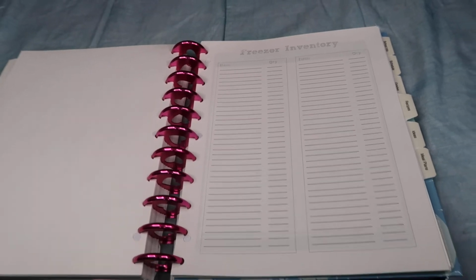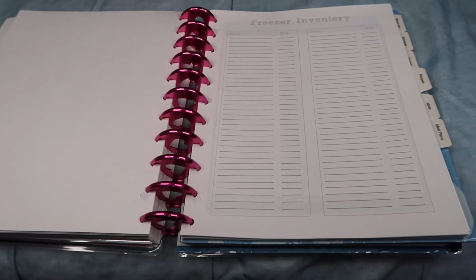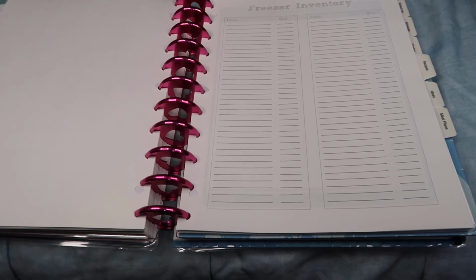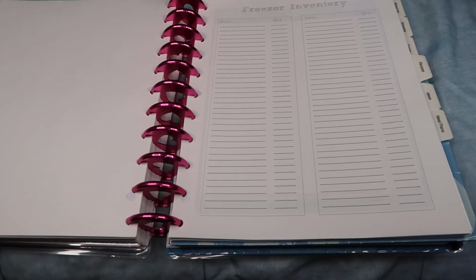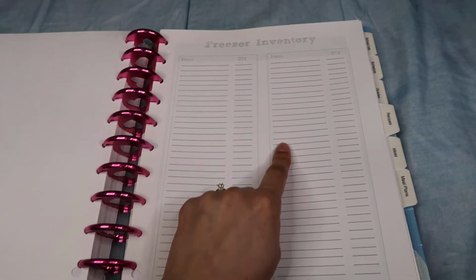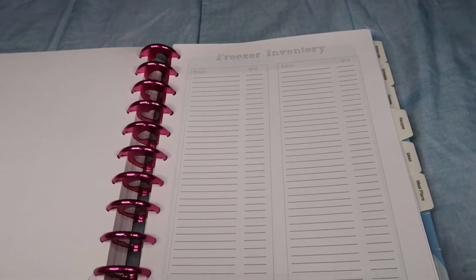This is so important because a lot of us don't do this, and we end up going to the grocery store and getting things that we don't need and forgetting things that we do need. So it's always good to have an updated inventory, so you can have an updated grocery list.